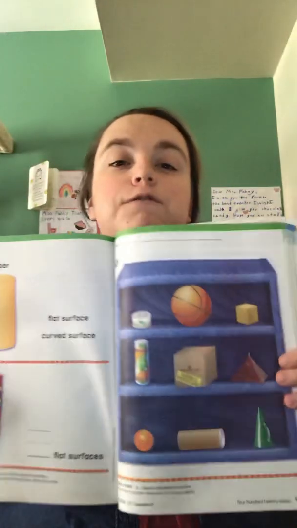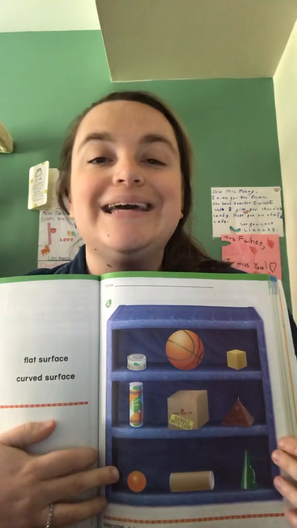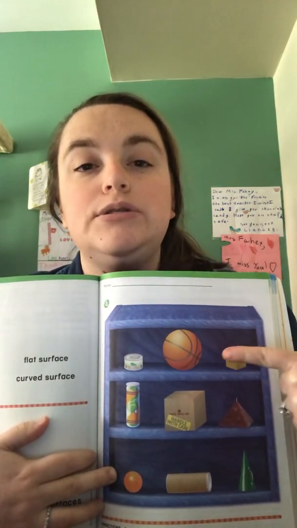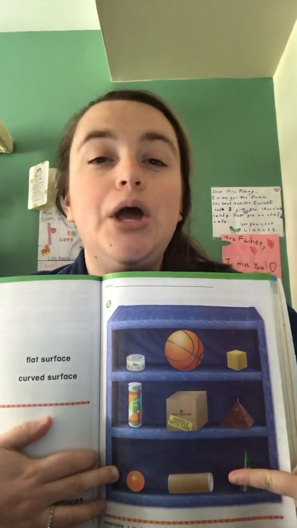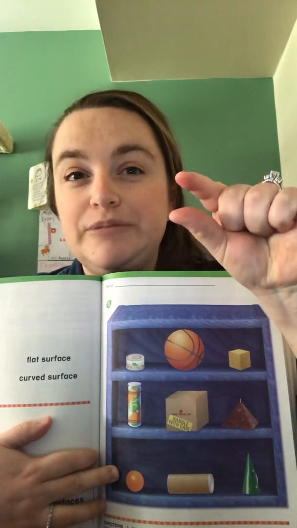Let's turn to page 427. We have to find the cylinders and put an X on the cylinders. There is a cylinder on all 3 rows. There's one in the top row, one in the middle row, and one at the bottom row. Remember, a cylinder can look a little squished.